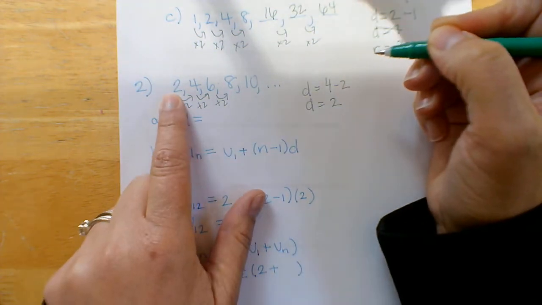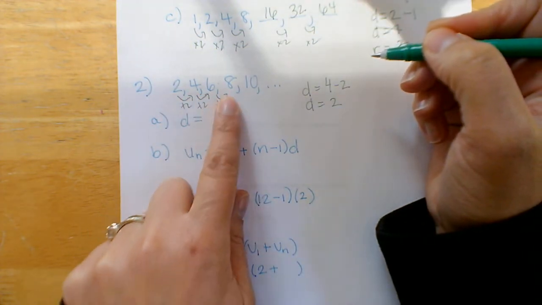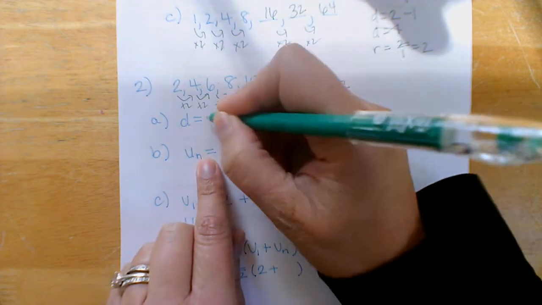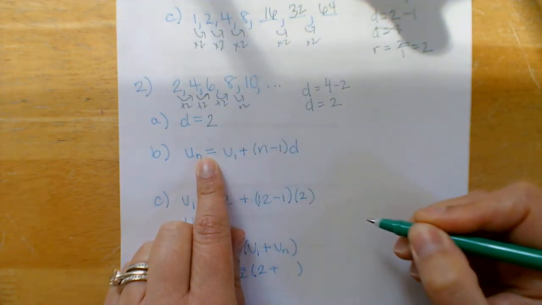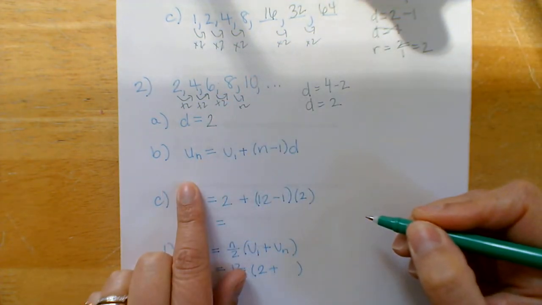So let's see if it works. 2 plus 2 is 4, plus 2 is 6, plus 2 is 8, plus 2 is 10. So our common difference is 2. There we go. Part B, we need the general rule.